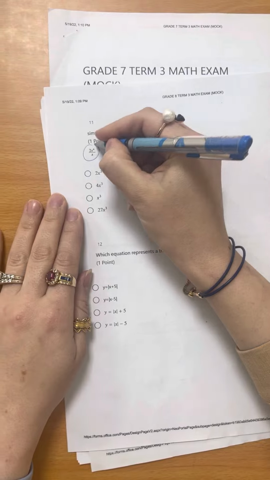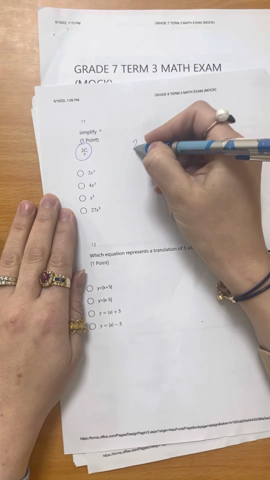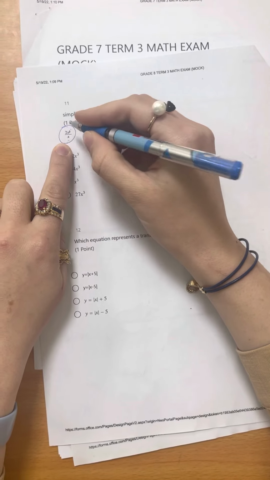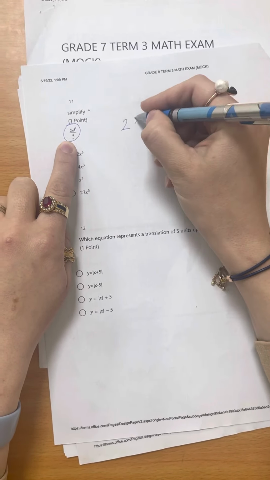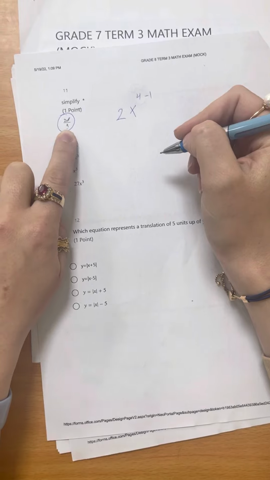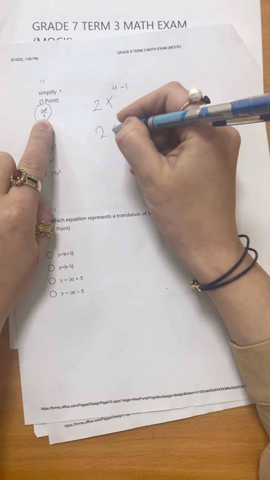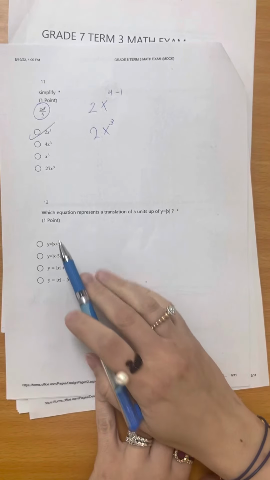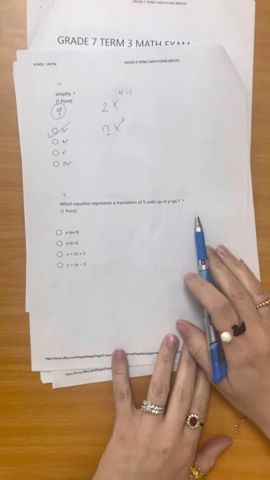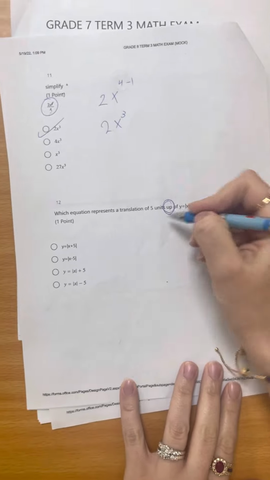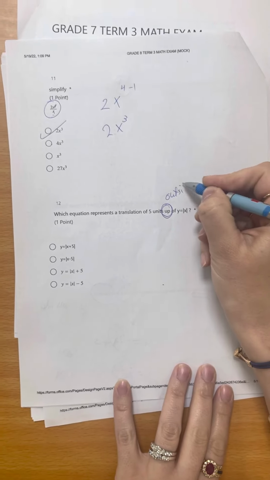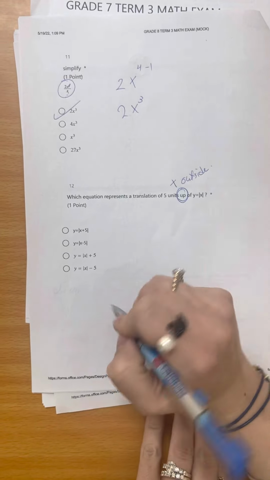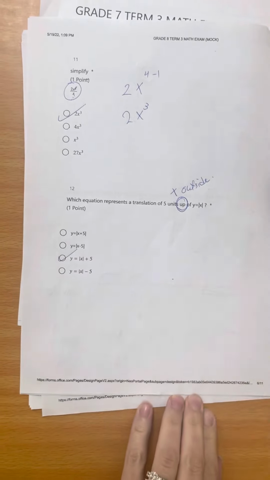Now, simplify this. Any number that I have, I take it out, which is 2. Then, since the power is division and I have the same variable, I will subtract the powers. 4 minus 1 is 3. So 2x to the power 3. So the first one. Now, which equation represents translation 5 units up? Up means I will put it outside, because up is for the y-axis. So which one has up and outside? It is the third one.